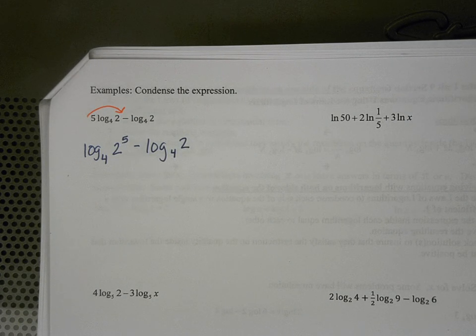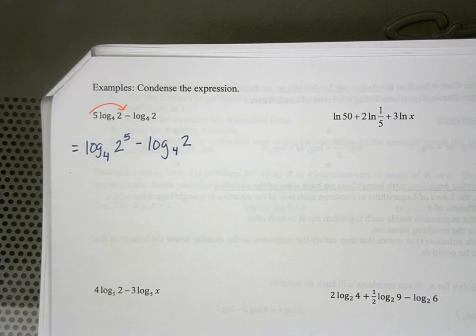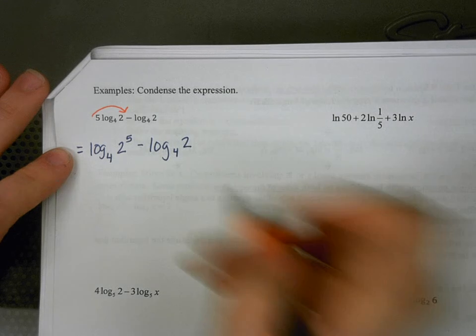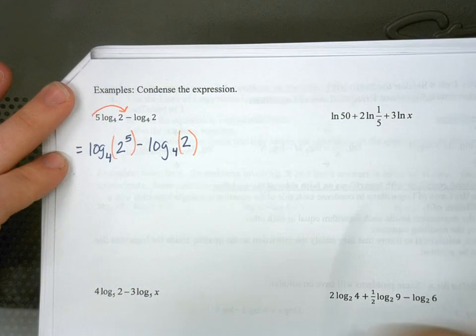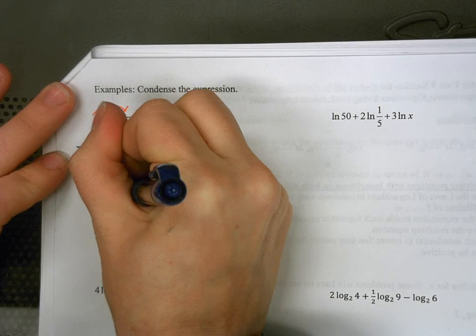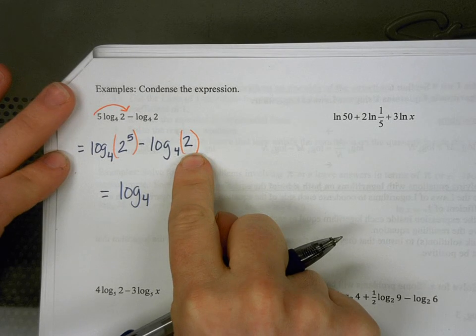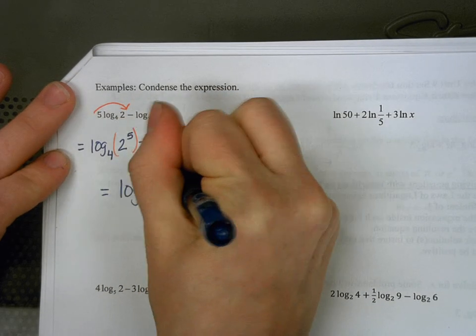Let's go ahead and keep rewriting, and we can change 2 to the 5th later. All right, so the subtraction means we change to division. So you will now have 1 log base 4, and you are going to divide 2 to the 5th by 2.